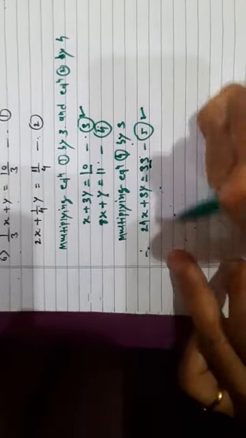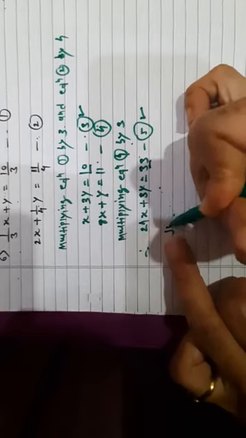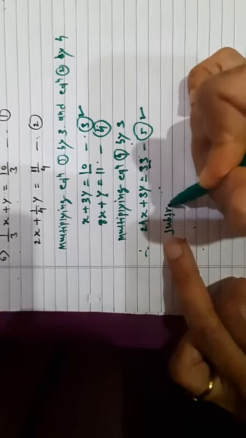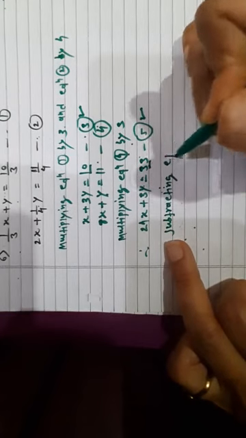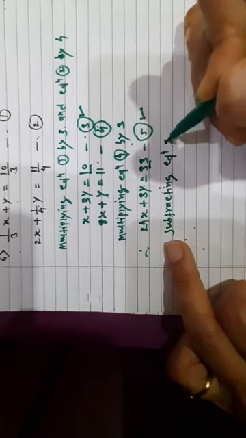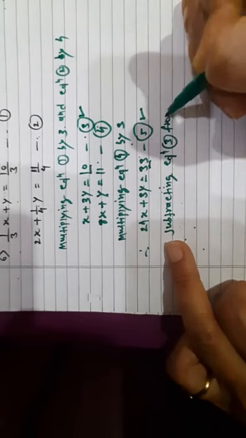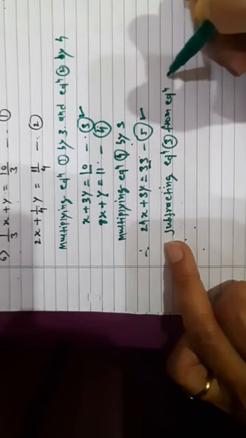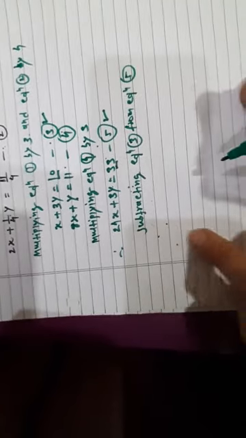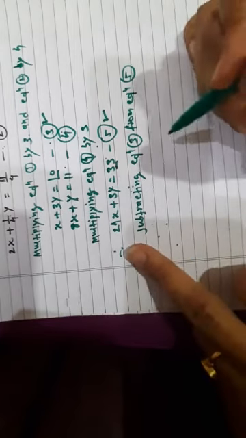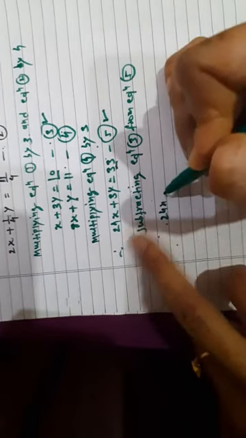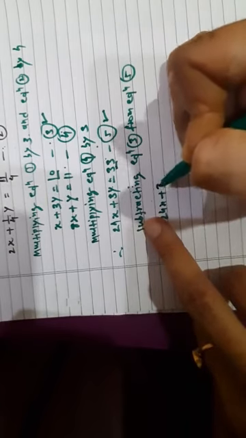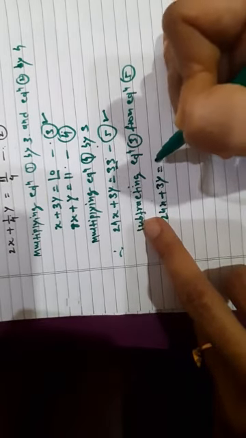So subtracting equation 3 from equation 5. First we write equation number 5, which is 24x plus 3y is equal to 33.